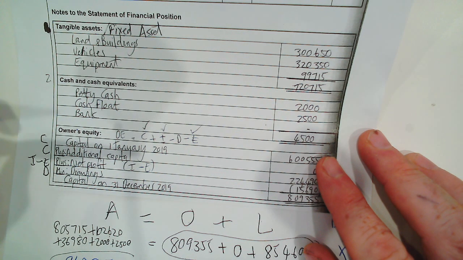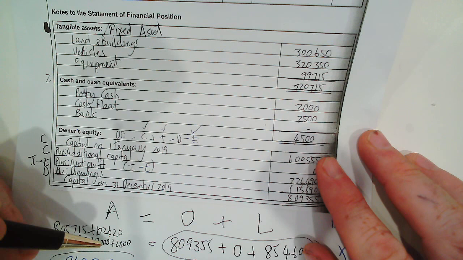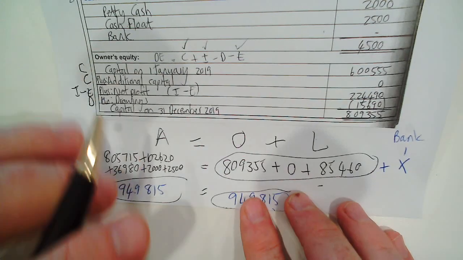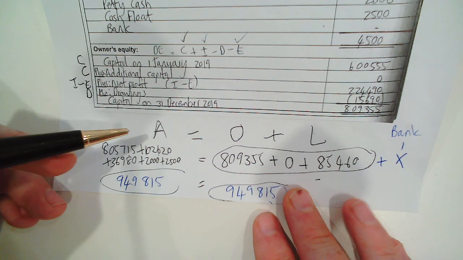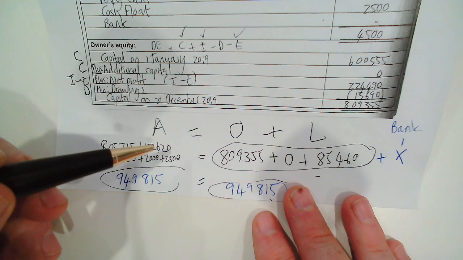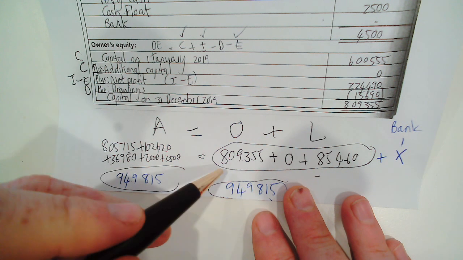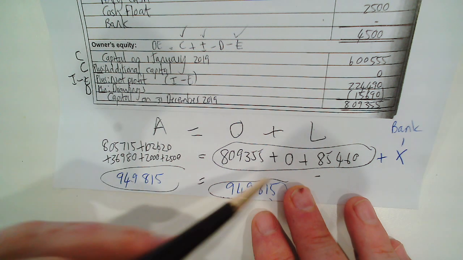Okay, so we've got 805 plus a 102 plus a 36 plus a 2 plus a 2.5. Now we're going to check which side is the biggest, because remember, assets equal to owner's equity plus liabilities. You will see that the asset side will be a lot bigger than the owner's equity and liabilities side. Okay, so that is basically 900,000.